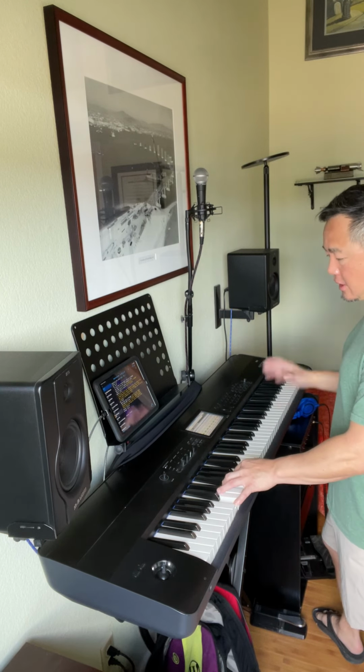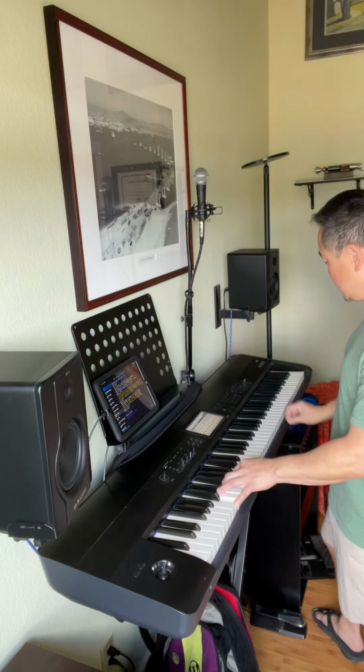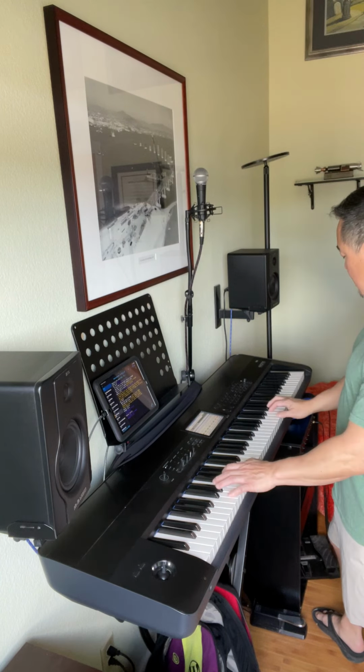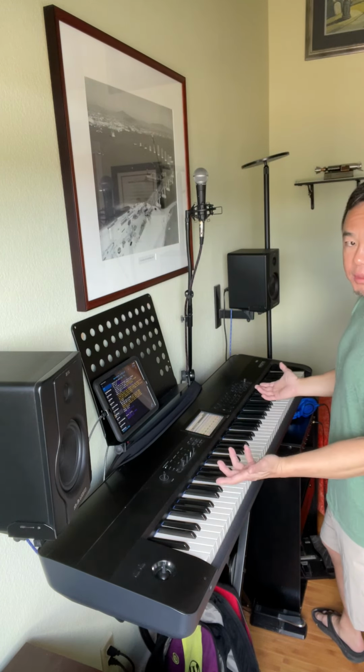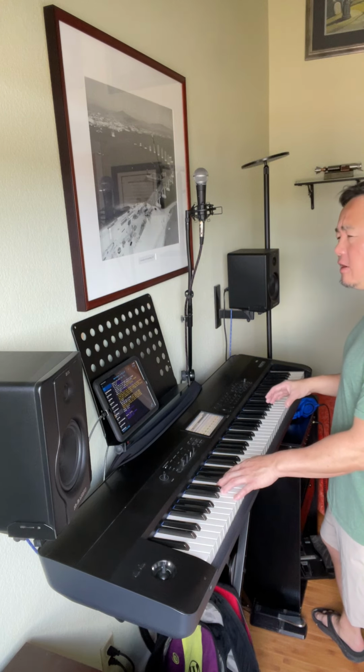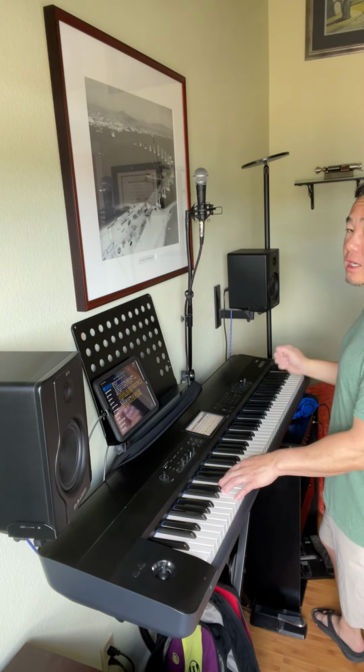Okay, so it's just like these pad sounds on the left hand, like a piano on the right hand. What I found is that the piano solo really has a hard time cutting through the guitar because it's such a low part. So I actually transpose it up an octave.